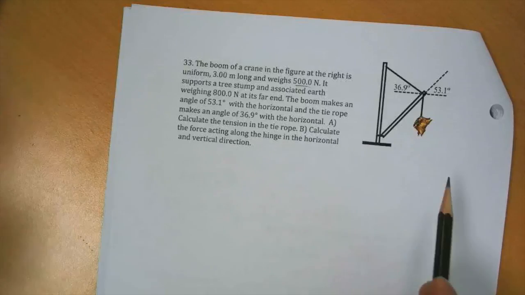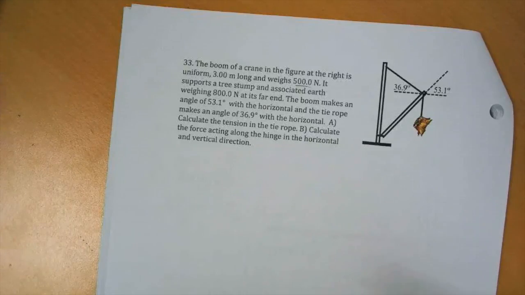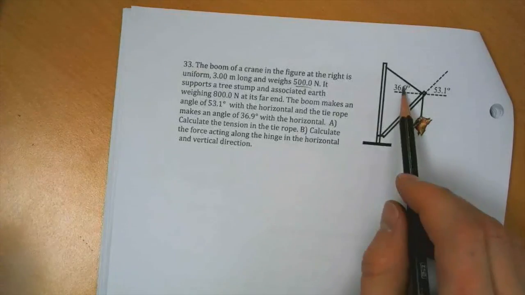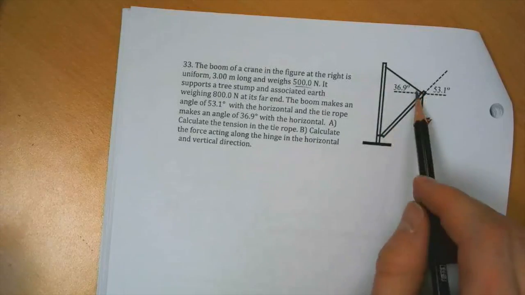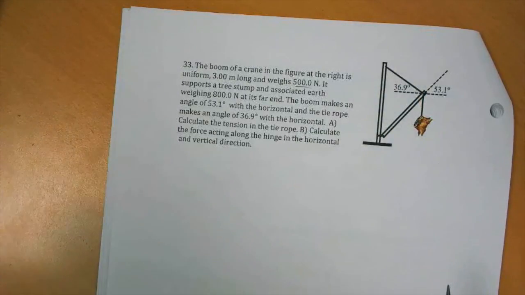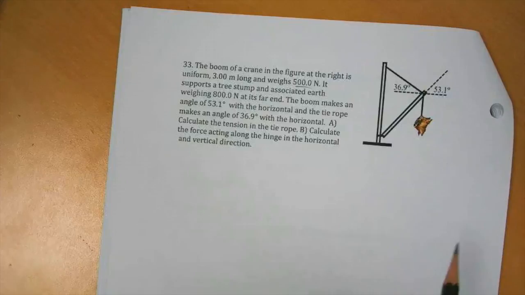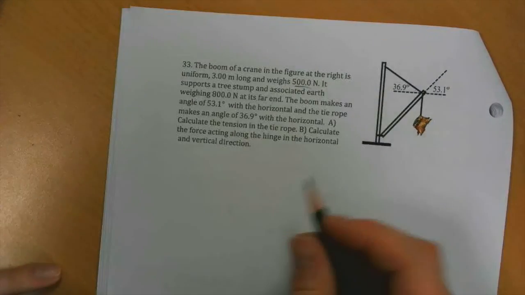The boom makes an angle of 53.1 degrees to the horizontal, and the tie rope makes an angle of 36.9 degrees to the horizontal. Notice these add up to 90, so that means the angle between this rope and the boom is 90 degrees. So we want to calculate the tension in the tie rope and the force acting along the hinge in the horizontal and vertical directions.